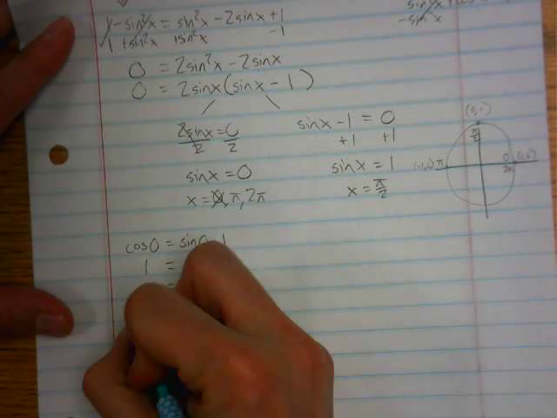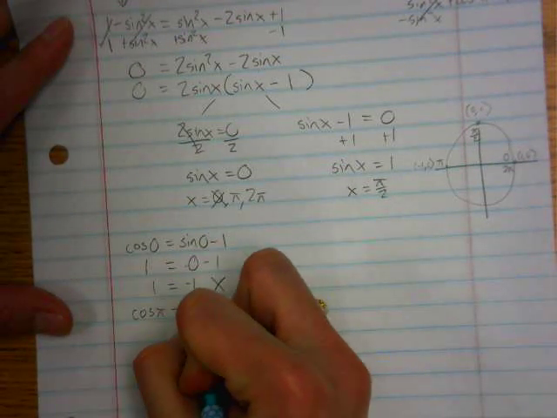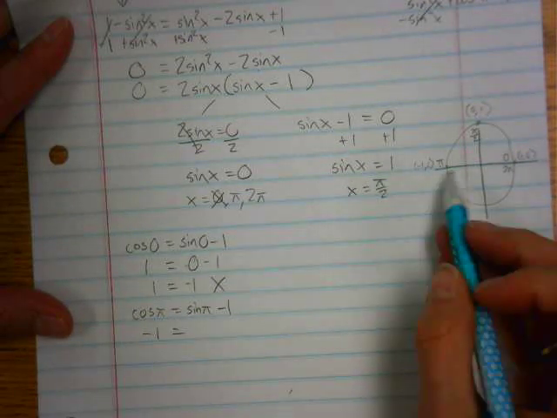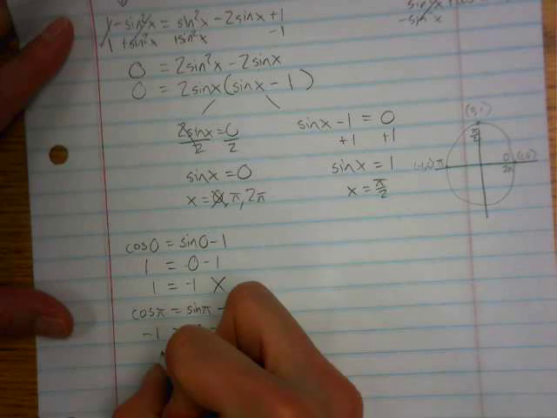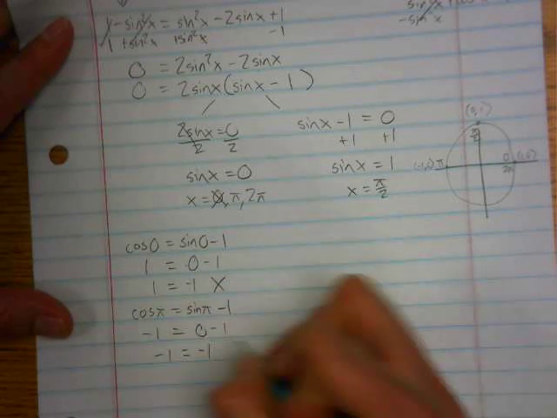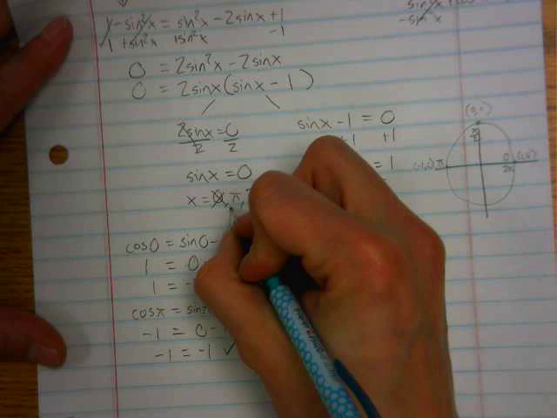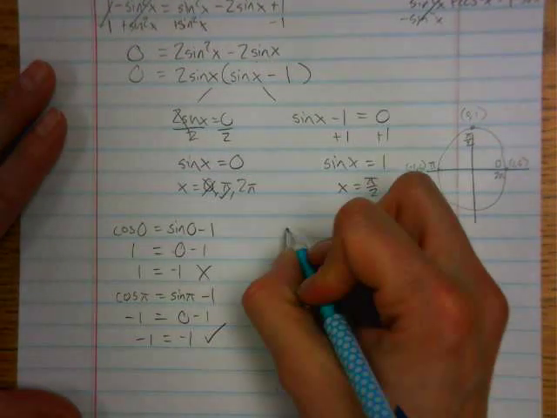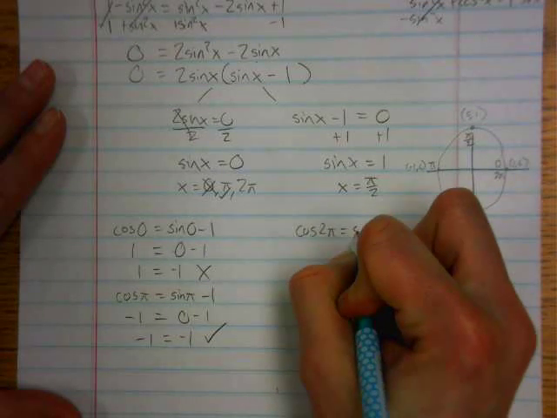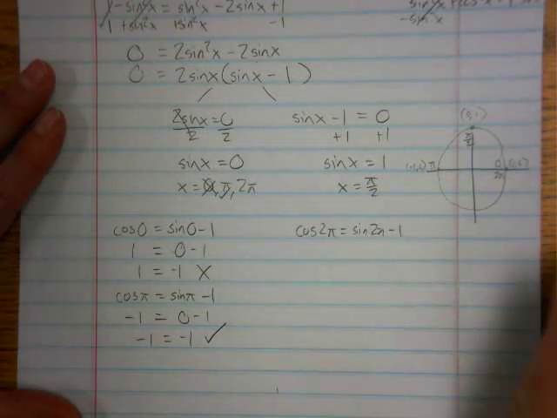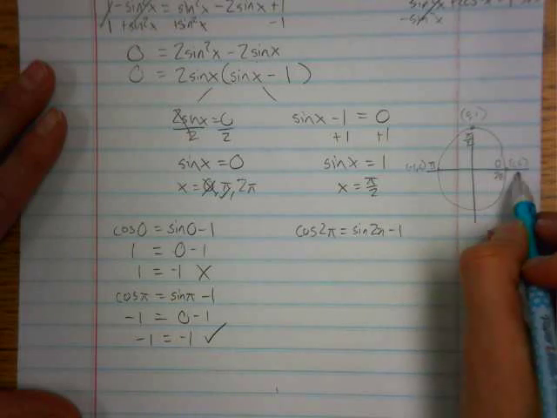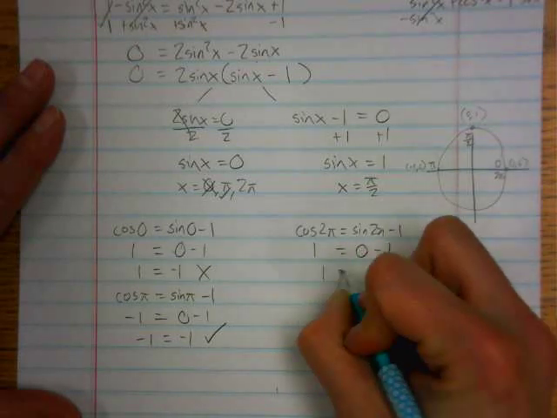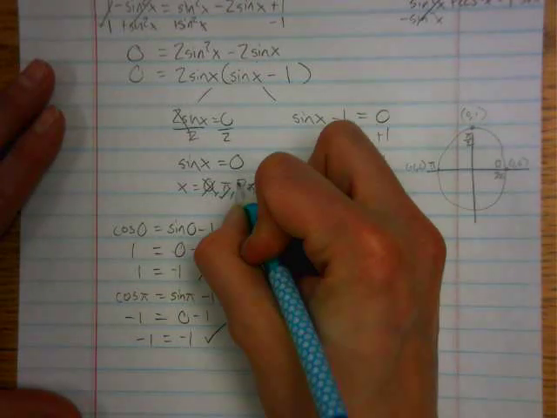I've got cosine of pi equal to sine of pi minus 1. Cosine of pi is negative 1. Sine of pi is 0. So negative 1 equals 0 minus 1 is negative 1. That is true. So I'm going to keep pi. Pi is a solution. Okay, let's try the next one. 2 pi. Cosine of 2 pi equals sine of 2 pi minus 1. That's back here where we just were. So I end up with, again, 1 equals 0 minus 1. So 1 equals negative 1. Not true. Throw it out.